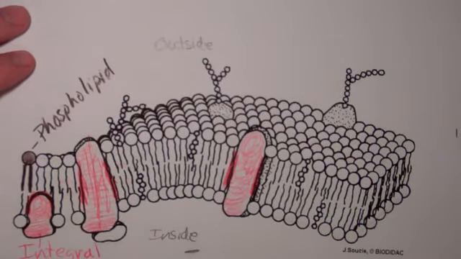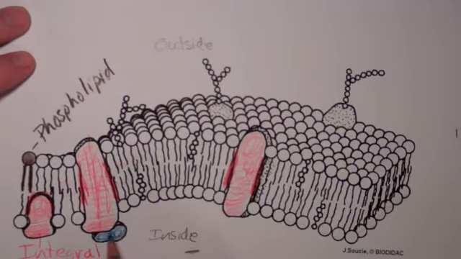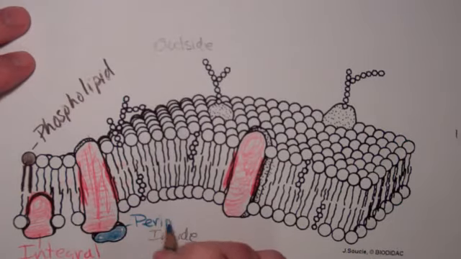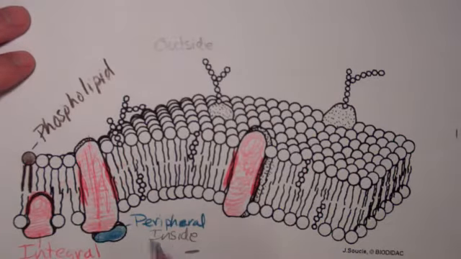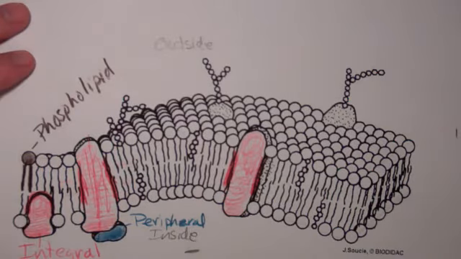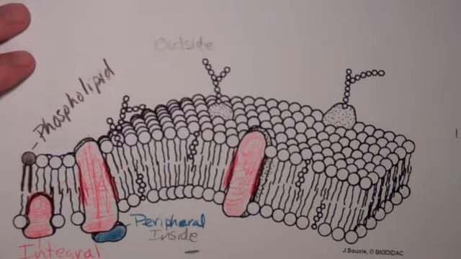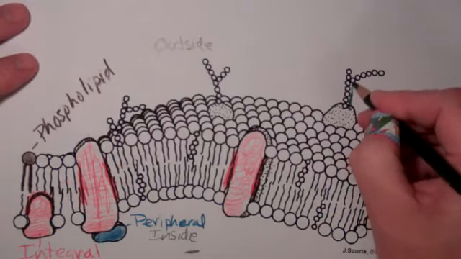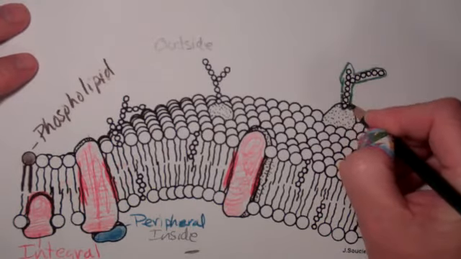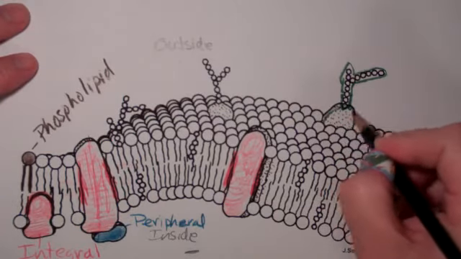We have another way of describing these membrane proteins, and that's this one here. This one's called a peripheral protein. And a peripheral protein does not go all the way through the membrane, doesn't go even into the lipid part. It's on the outside. And we'll discuss more about how they function as we get into photosynthesis and cellular respiration later on this semester. Another thing we need to look at is this piece here and how it's attached to this protein that's right there.